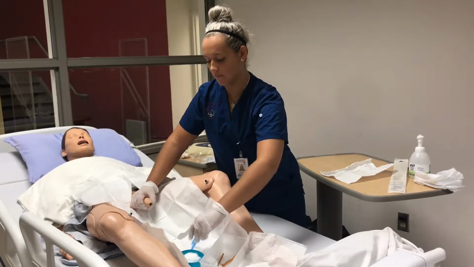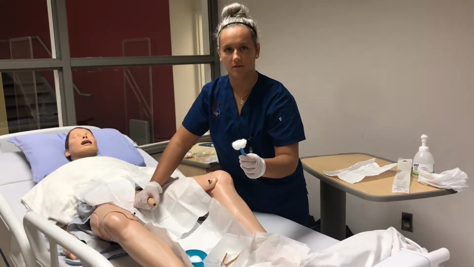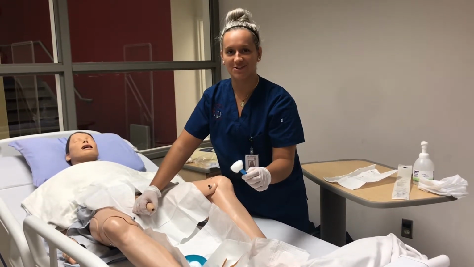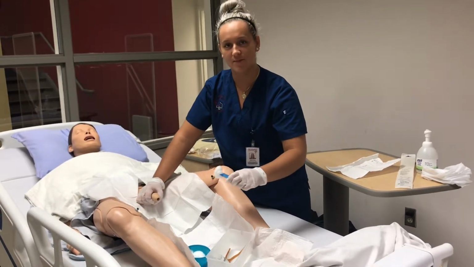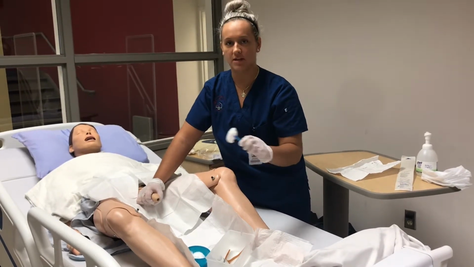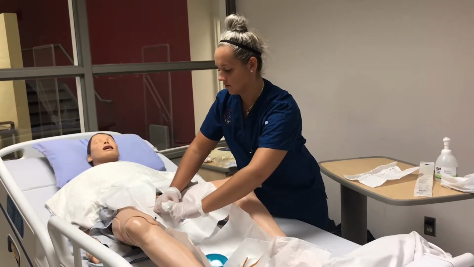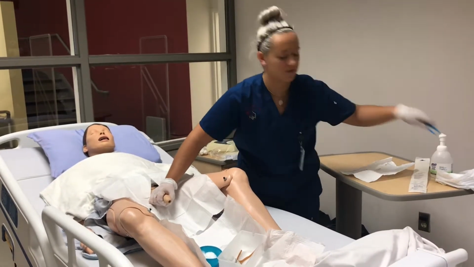So I'm going to begin by taking the cotton pads soaked in iodine solution, and I'm going to use 3 of them and clean the tip of the penis with about 3 different ones, and each time just going in a circular motion. You're going to want to do that 3 times to ensure that it's clean.